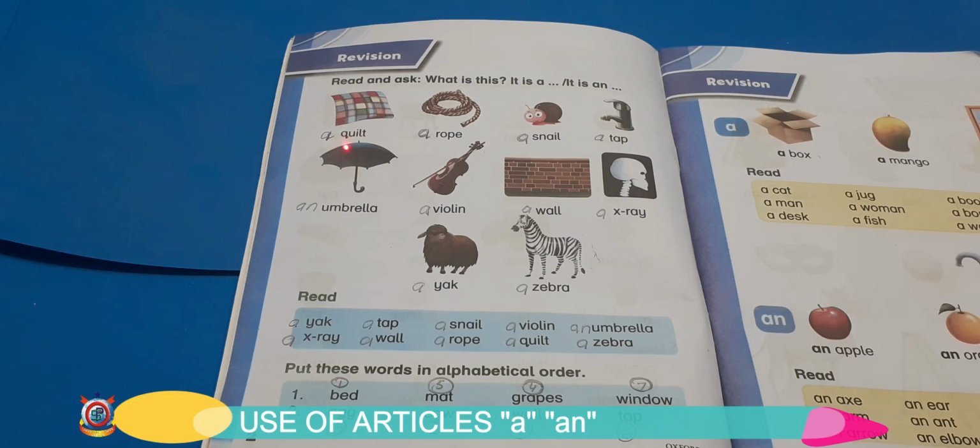Q is a consonant, so we write a here. A quilt. Look at here. What is this? This is a rope. R-O-P-E, rope. The starting letter is R. Starting letter is consonant, so we use here a rope. A rope. Now come to the next picture.